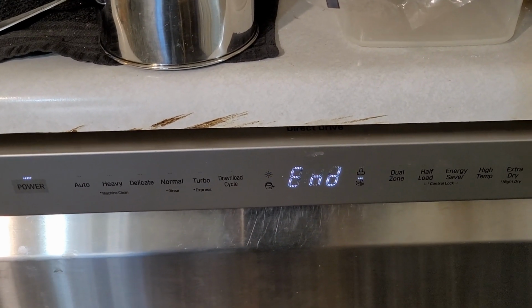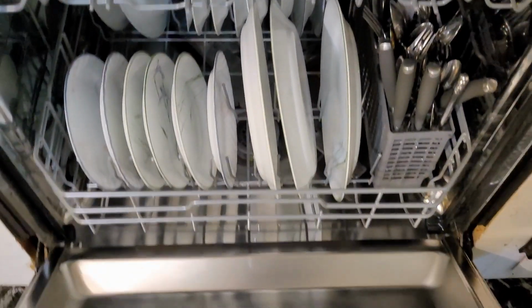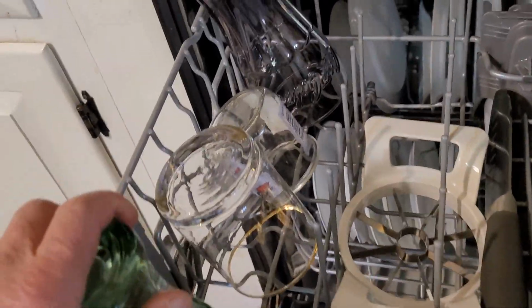Okay, I'm going to see. Everything was spotless in there. I don't understand why. Well, I do know, because it's leaking. So anyway, everything is still warm in here. Glasses are crystal clear.